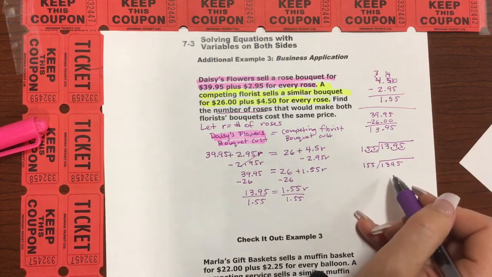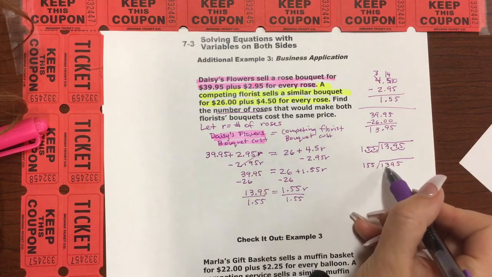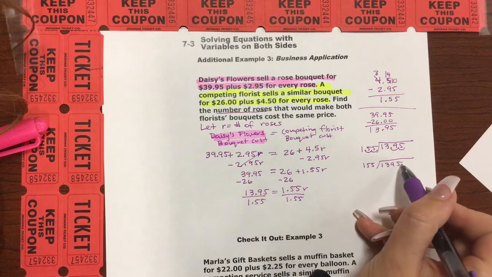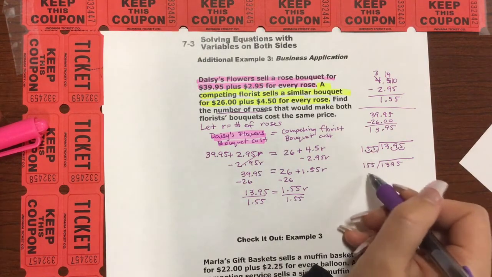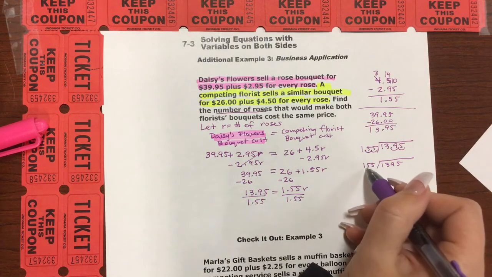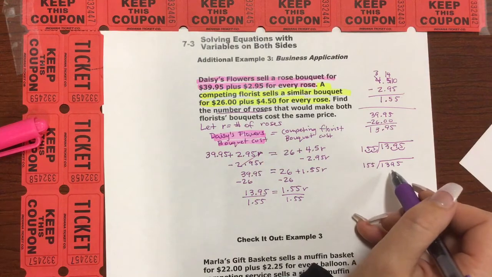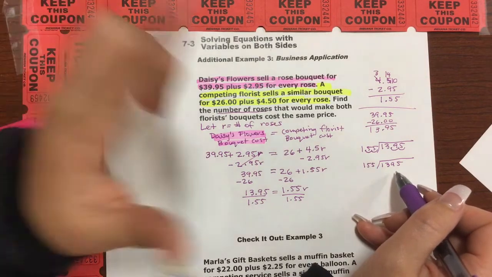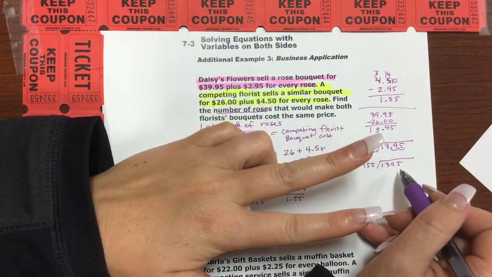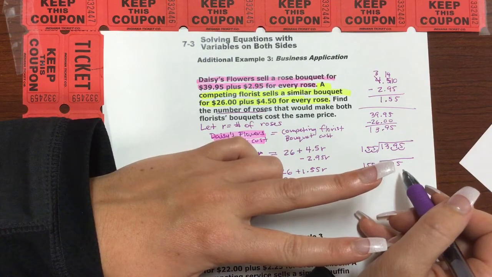Okay, so let's think about this as 150 going into maybe 1,400. So I'm going to round that to 1,400, and this is going to be like 150. So 150 would go into 150, and then 150 plus 150 would be 300. That would be 2, and then it would be 450, and then what would it be? 450 plus 150 would be, what would it be?